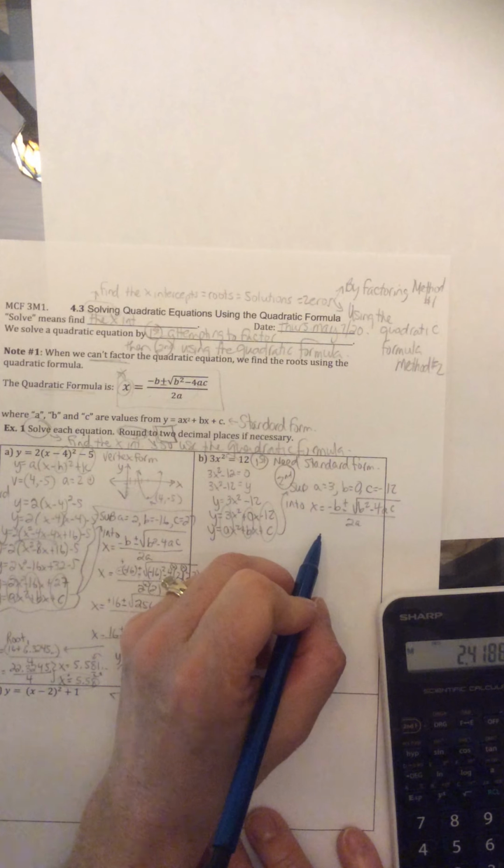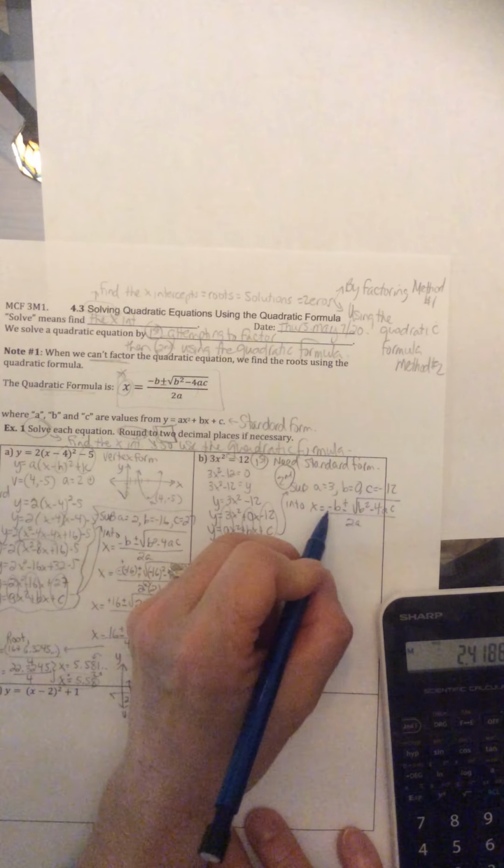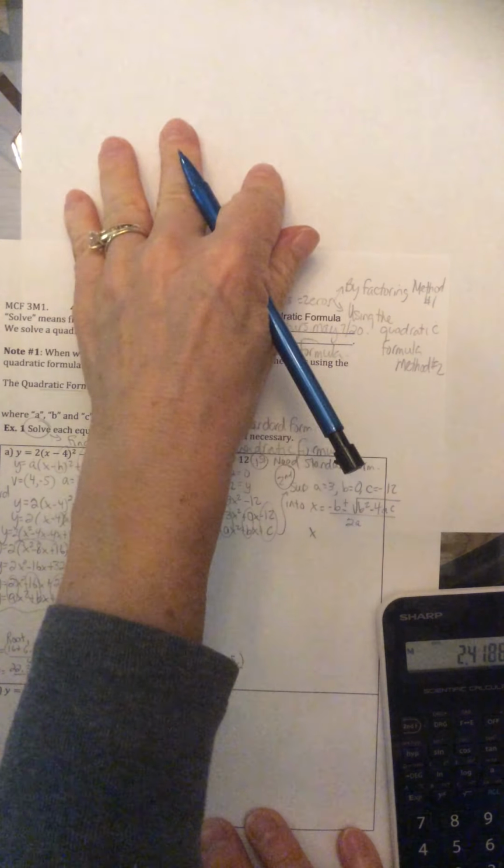Don't worry about the plus minus here, we'll get to that. All right, so -b, the value is 0. So I can write that just to tell myself that I've not forgotten it. So -0, okay, plus or minus the square root of b squared.